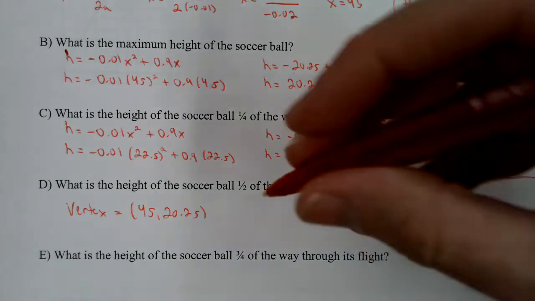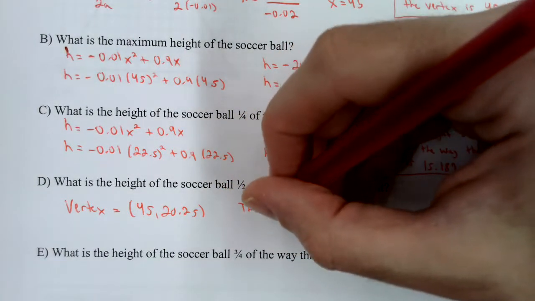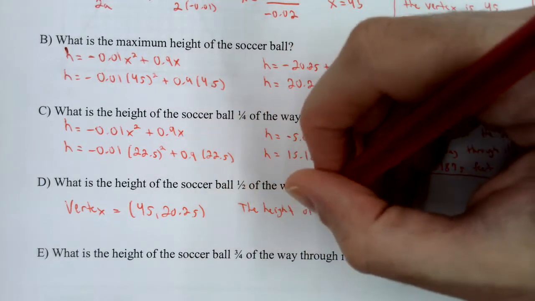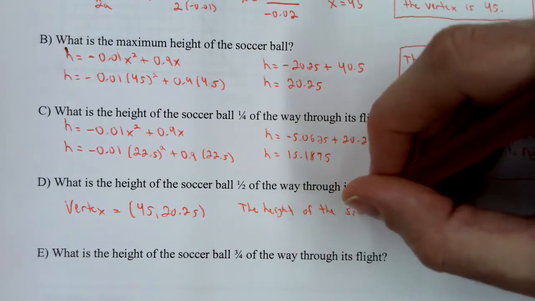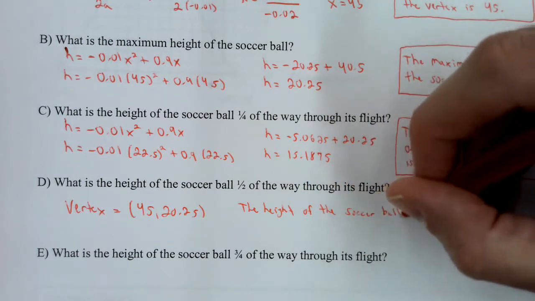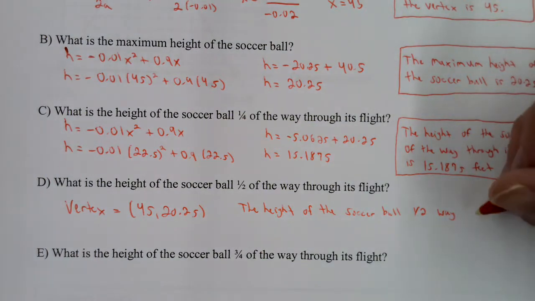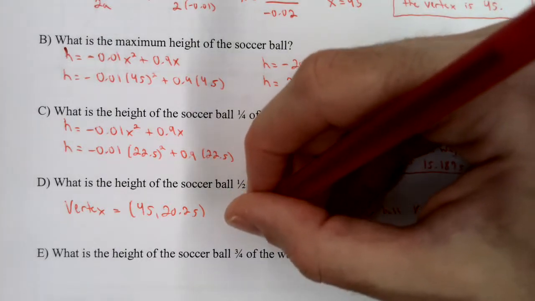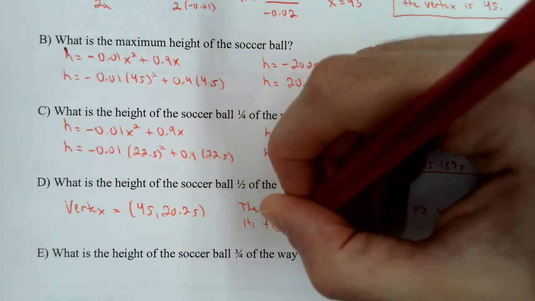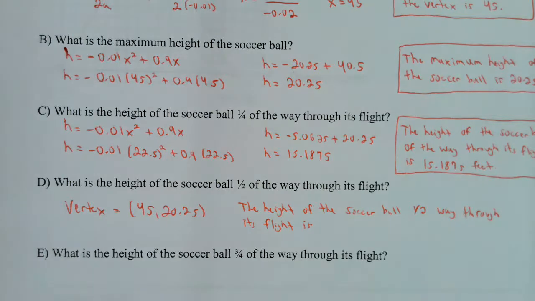The height of the soccer ball halfway through its flight is 20.25 feet.